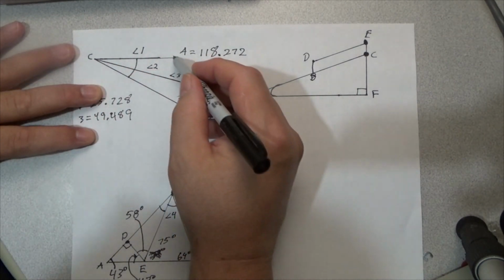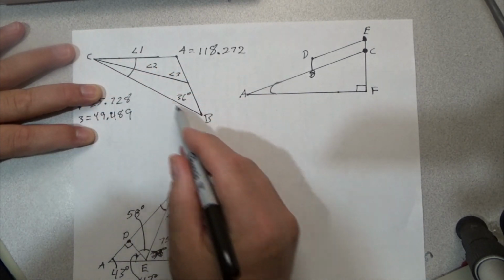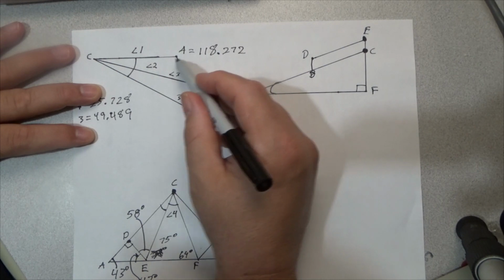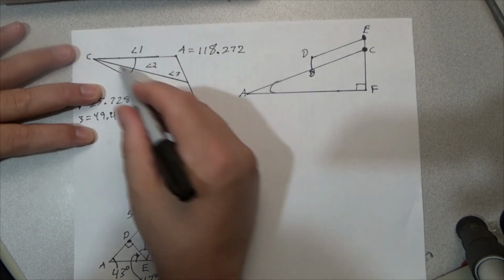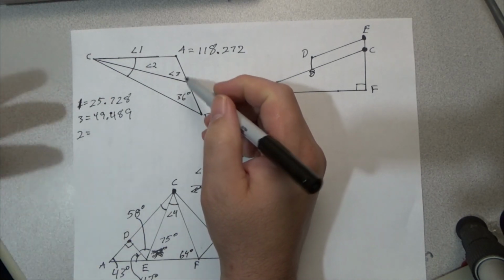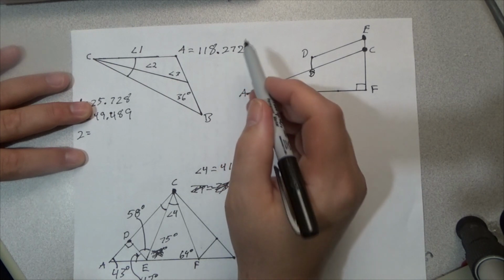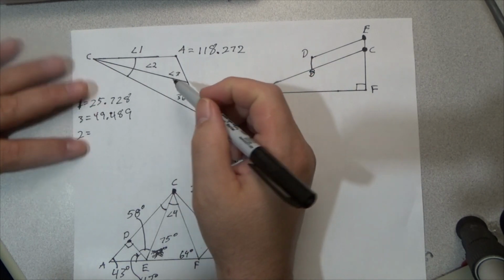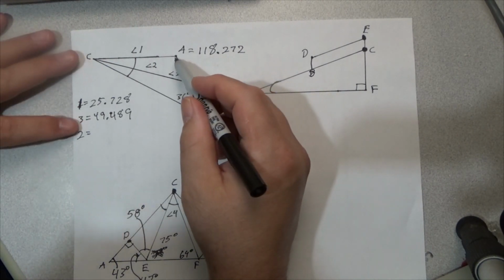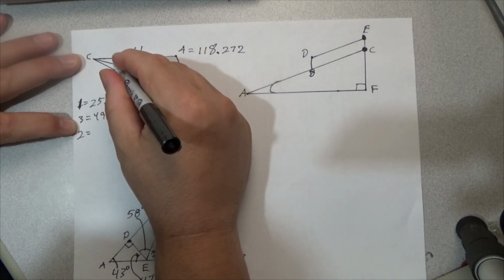Now, there's two triangles in here, or actually three. There's a big triangle, and then there's a smaller triangle here, and a smaller triangle right here. Now, this angle is for the big triangle and this small one. It doesn't matter which one of those triangles we're looking at. Angle A is 118.272.